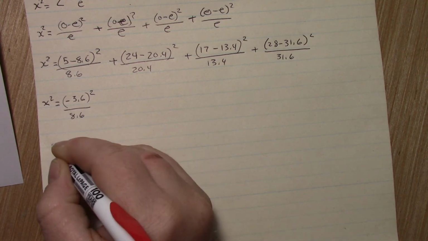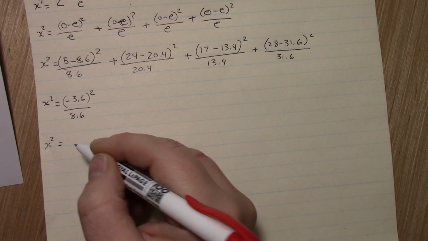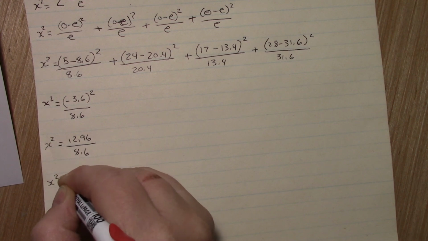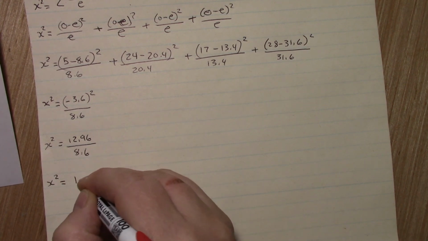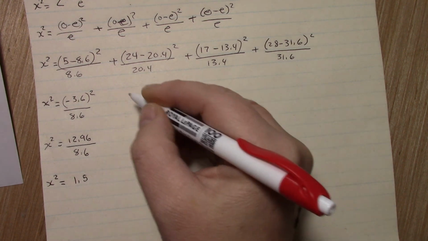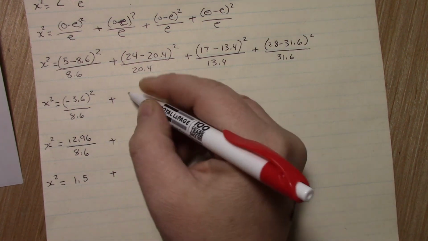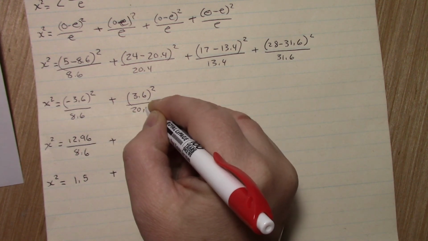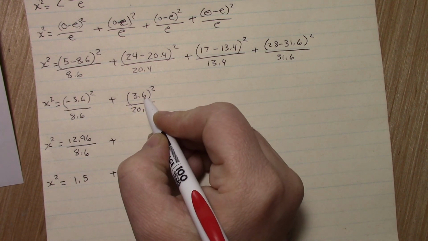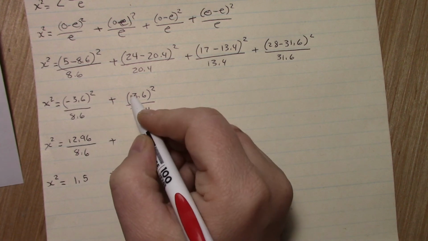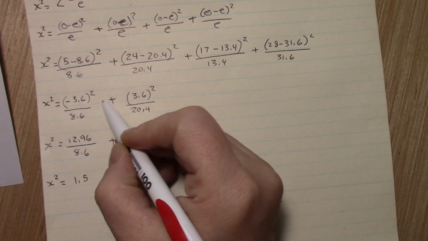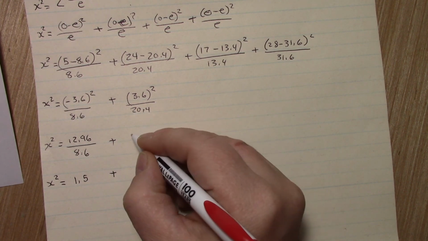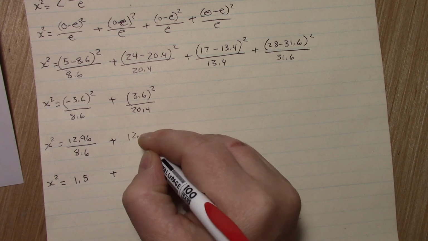And then I like to go down the column. Look at this. Negative 3.6, 3.6. Remember how I said sometimes the numerators match? We have one negative and one positive canceling each other out. That happens a lot. That happens so much that when it doesn't happen, I question it. I go back and double check.